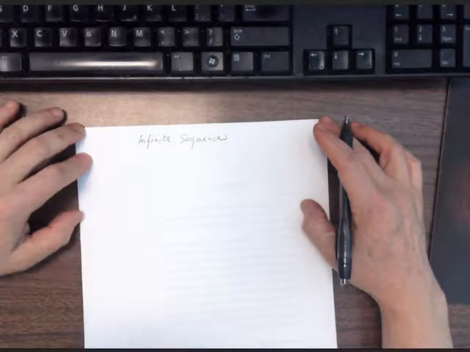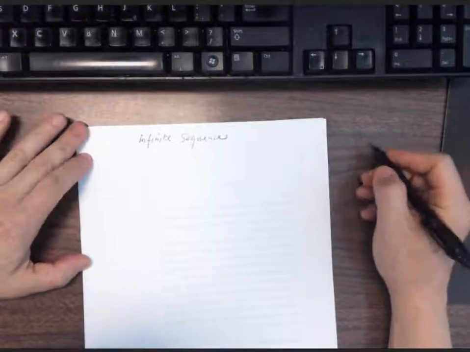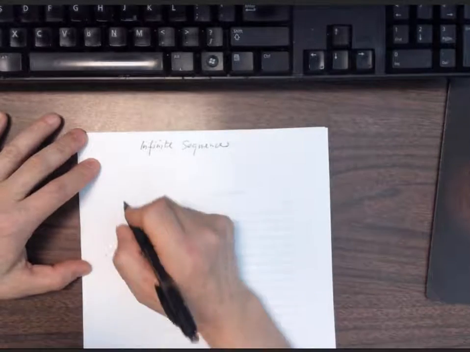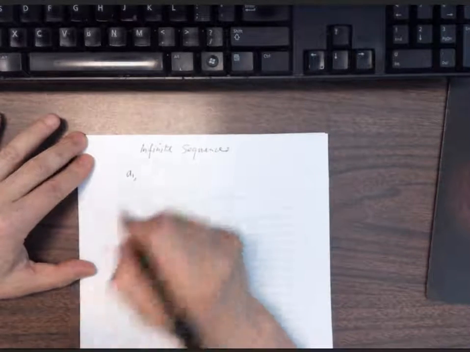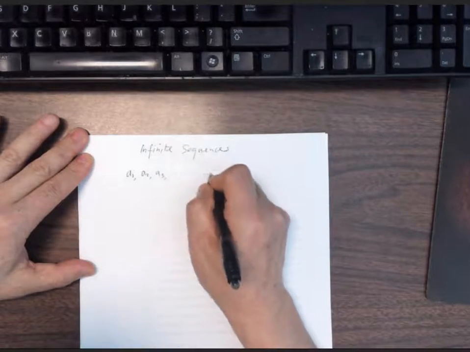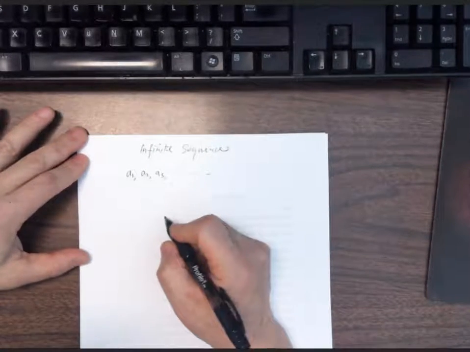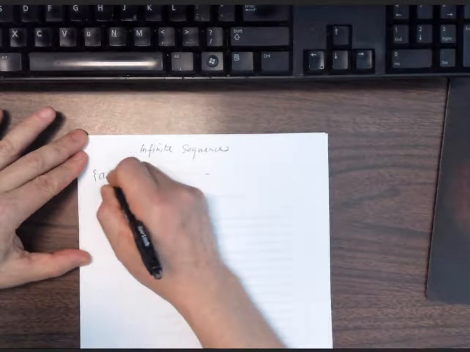In this video, we study infinite sequences and the limits of infinite sequences. What is an infinite sequence? Well, an infinite sequence is a sequence of infinitely many numbers, like a1, a2, a3, each representing some number, some value. So this list of infinite numbers is what we call an infinite sequence, denoted as a sub n.